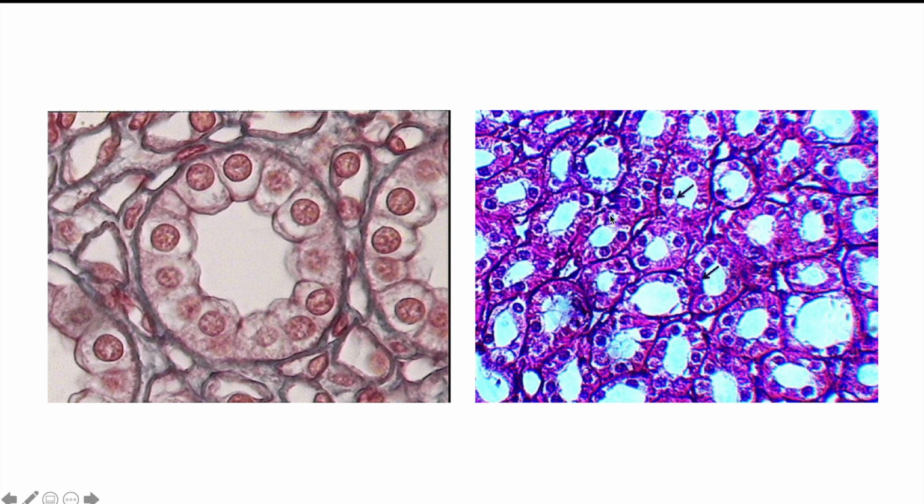And notice that it's the same structure. So there it is right there. We're a little bit zoomed out, so that means we have more tubules here. There's one right there. There's another one right there. There's another one right there. There's another one right there. And so you can see that there are several of them in this picture just because we're at lower magnification.